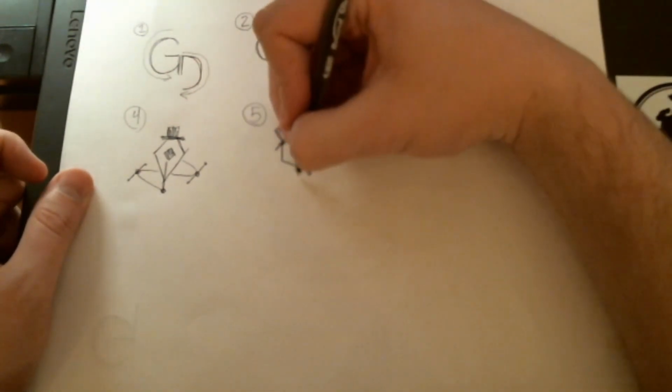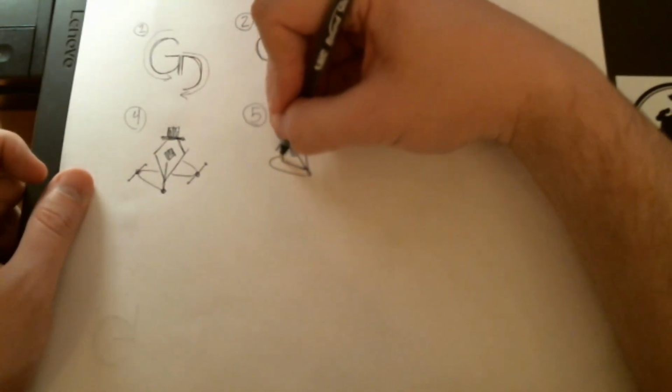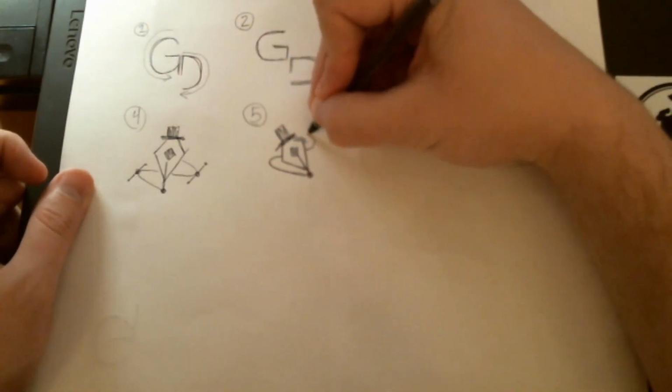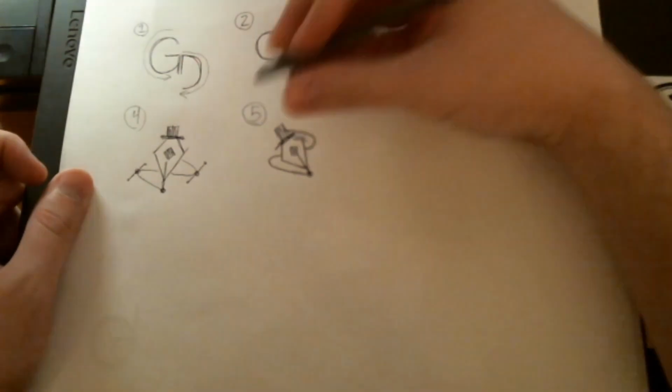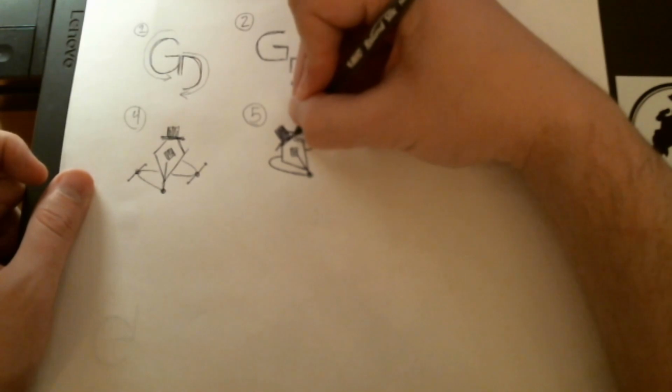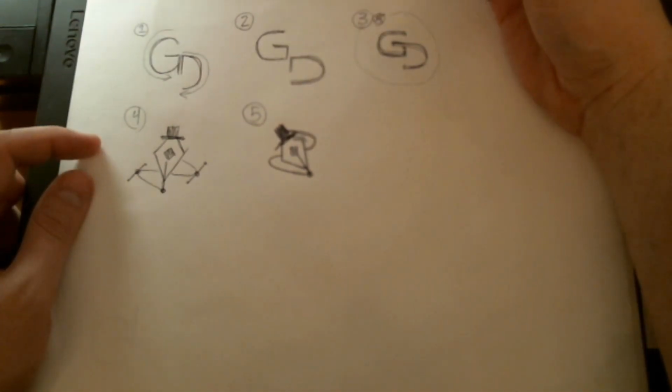Okay, so we have our point, and maybe it curves with the angle of the pen and then comes up here. I like that a lot more already. If this were solid, I like that quite a bit.